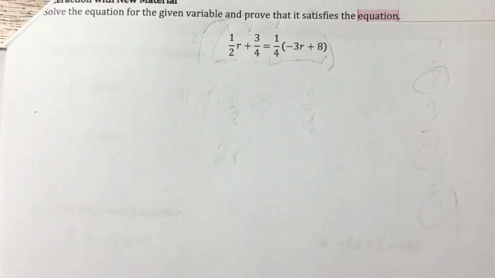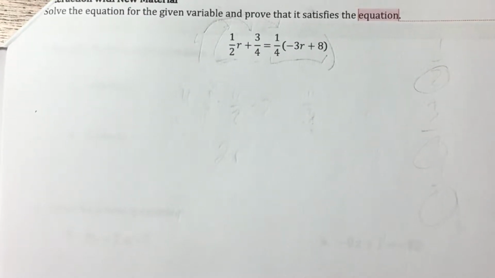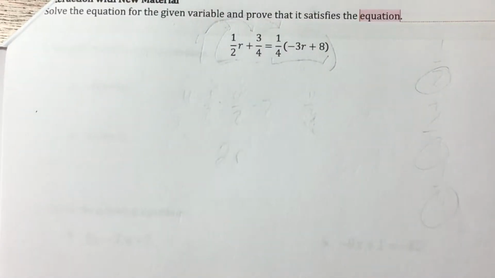Alright guys, so in this linear equations unit we've been working a lot with solving equations. We've looked at one-step, two-step equations, distributive property, combining like terms. You've told me if an equation has one solution, no solutions, or even infinite solutions. Today we're going to be looking at equations involving fractions.